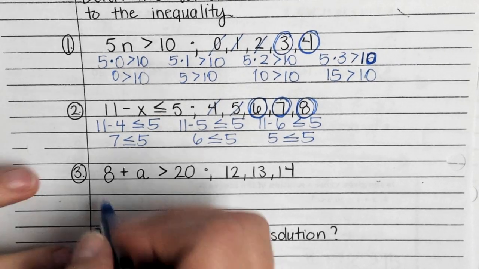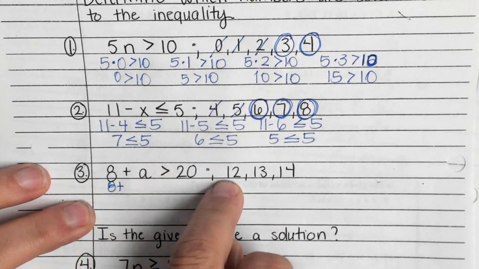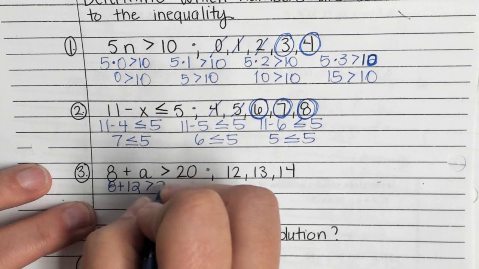Okay, here we go. Let's try this one. So we have 8 plus, first option is 12. What's 8 plus 12?